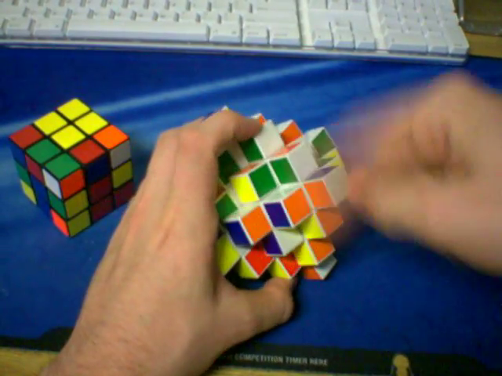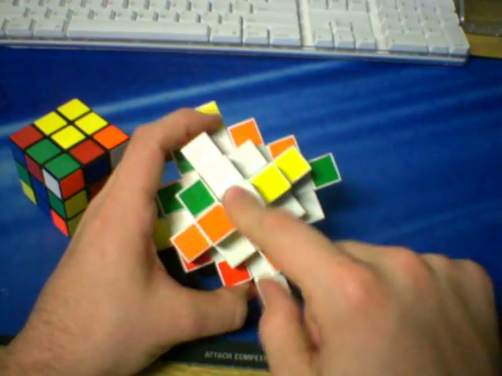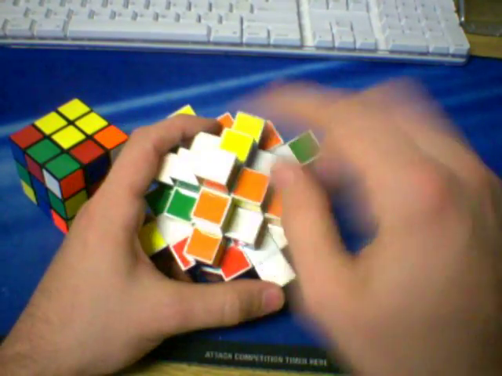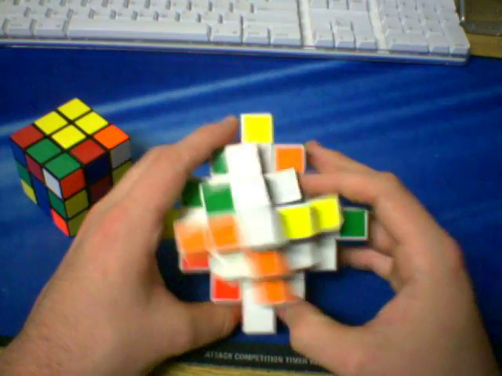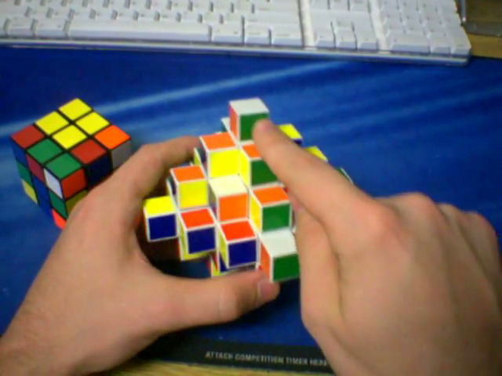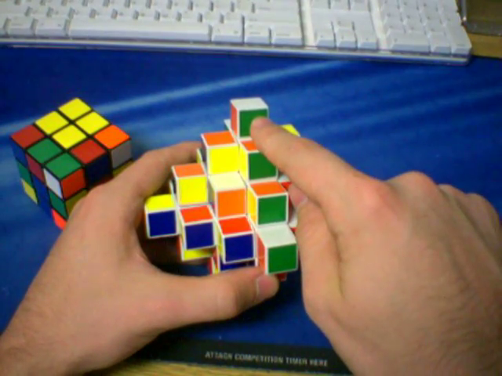Don't look in the outer edges just yet. Just look at the very tip. That's the white face. So don't come over here and think that's the white face. We're looking at the tip, the very, very tip. So here we go. We got white. Now what we're going to do is we're going to use one of the side pieces to align it with the other centers.